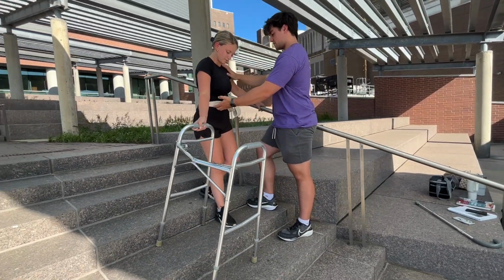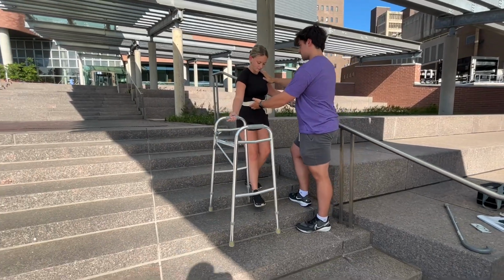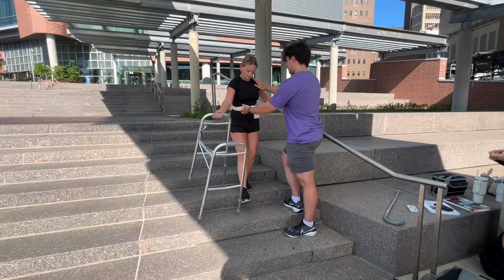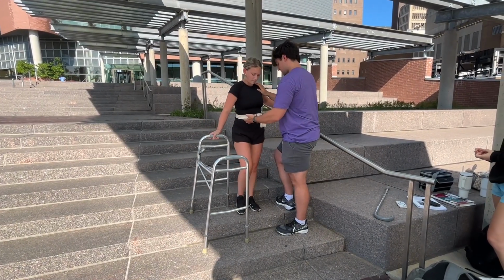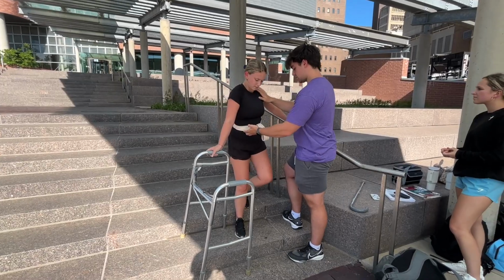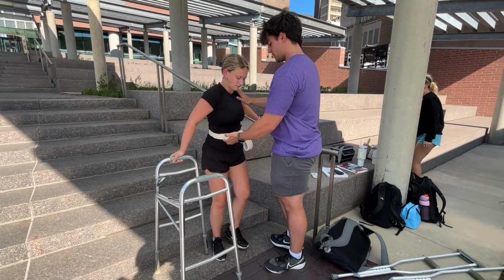The patient will grasp the handrail and the rear hand grip of the walker, using their lower extremity to descend first, and then they will extend their stronger lower extremity using the handrail and walker for support, and this procedure will be repeated as they descend down the stairs.